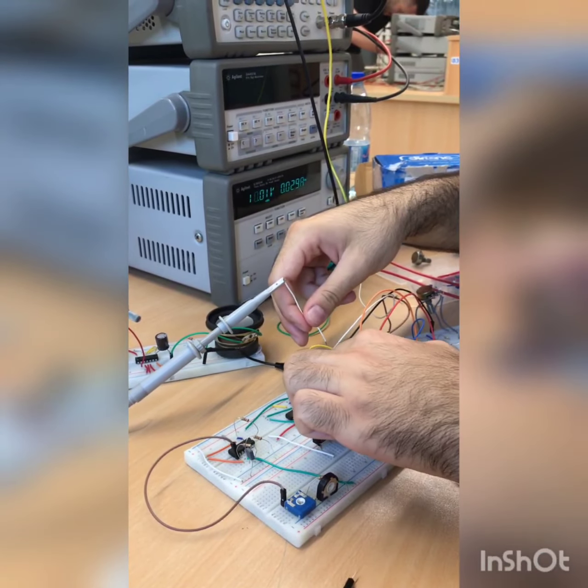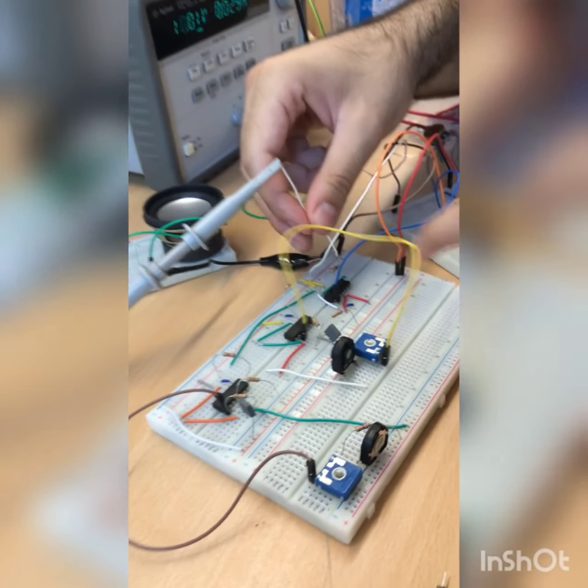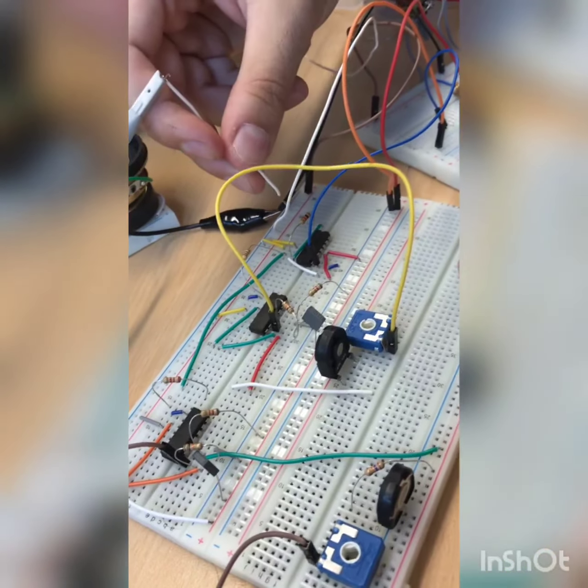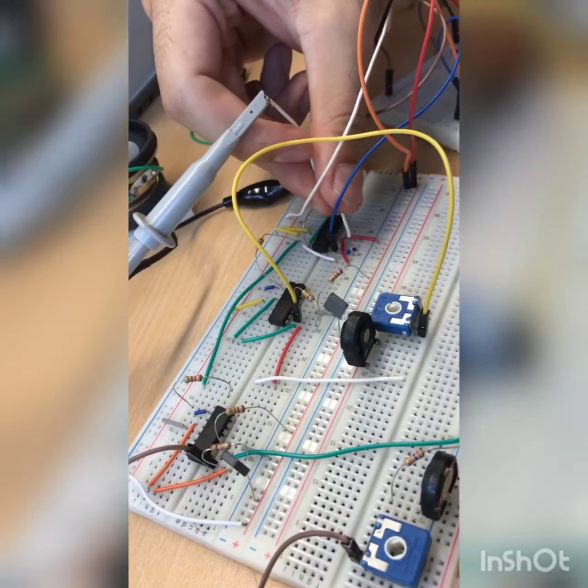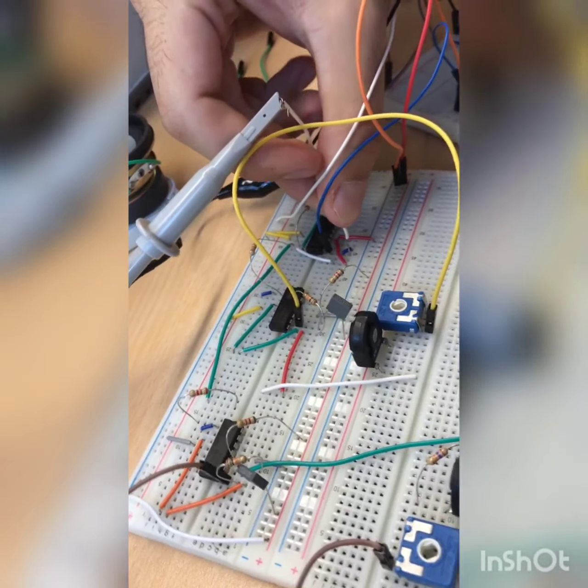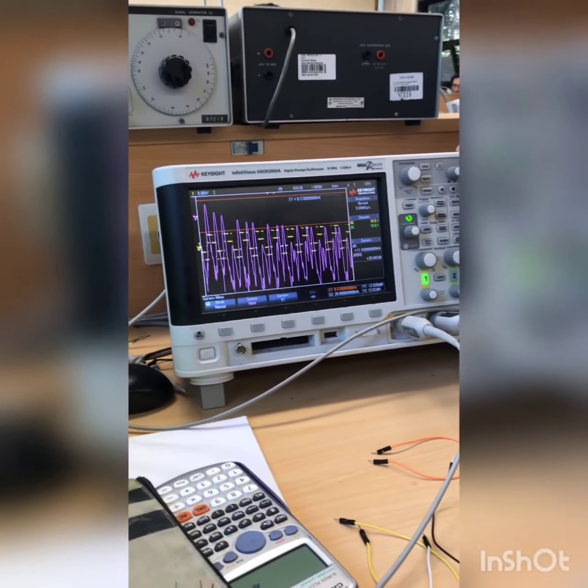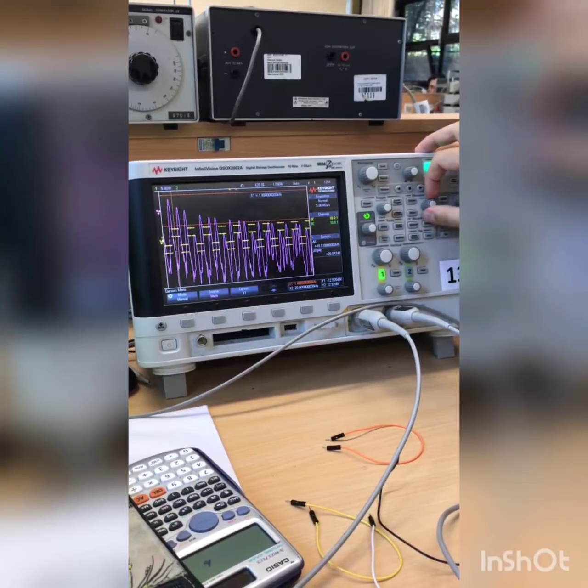And here is our summing amplifier. So let's go to its output and see the FFT. As you can see, we sum all the signals, and this is the FFT we wanted.